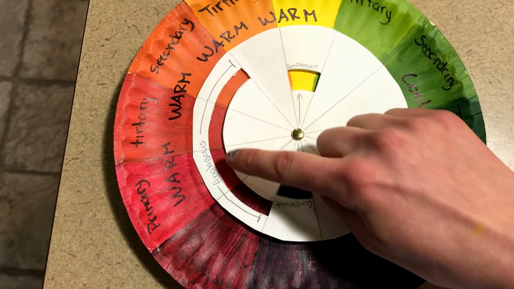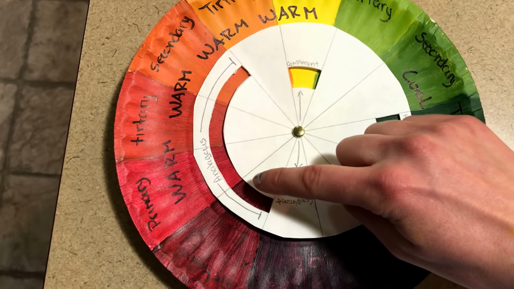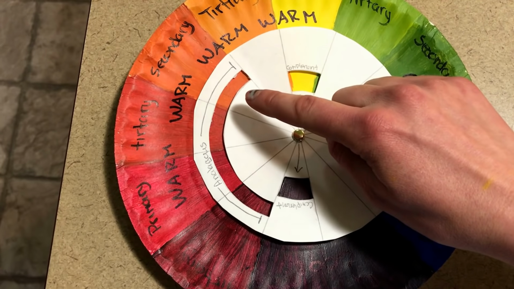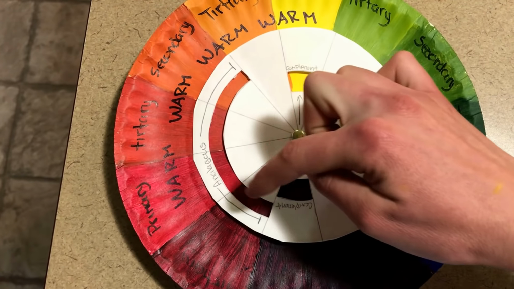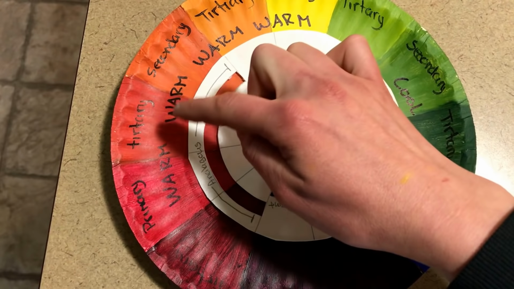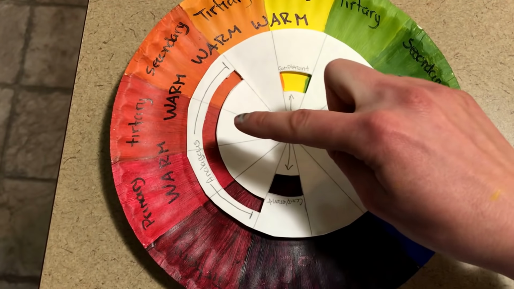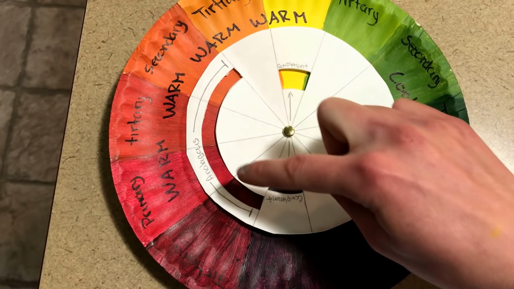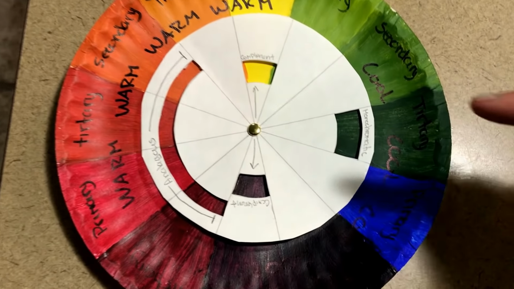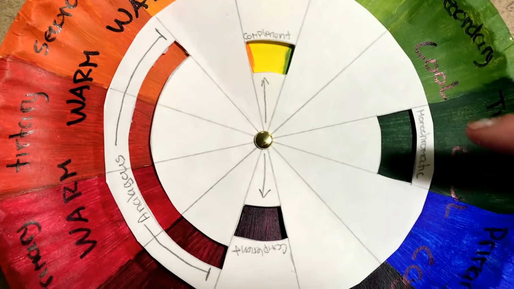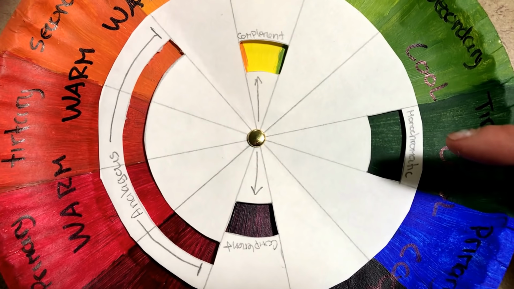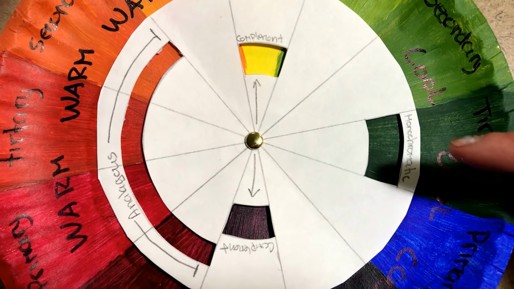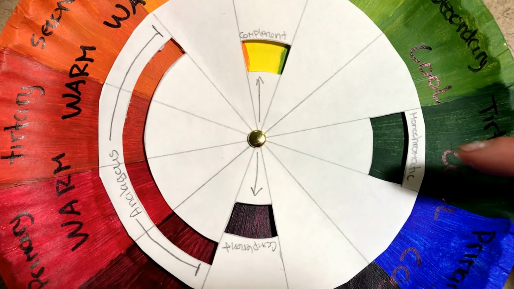If I were using these analogous colors, red-purple, red, red-orange, and orange, I could mix them together within each other to create more variation, and I can also mix them with tints, shades, and tones of themselves. If I were using a monochromatic color, I cannot mix it with any other color. I can only use the tints, shades, and tones of that color.